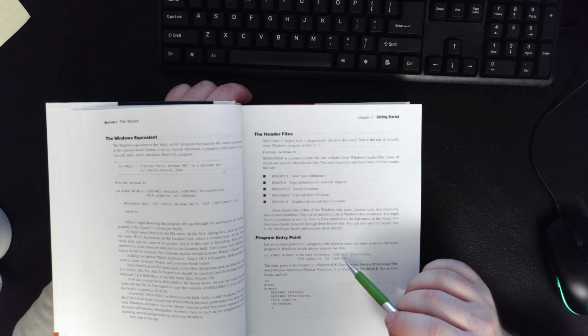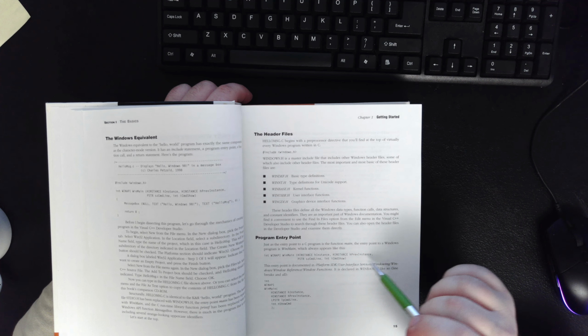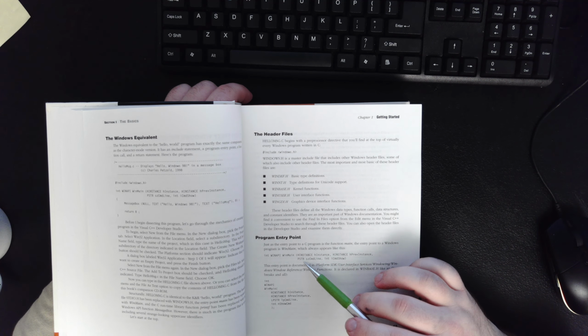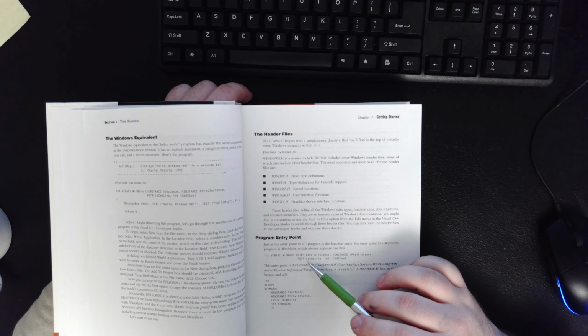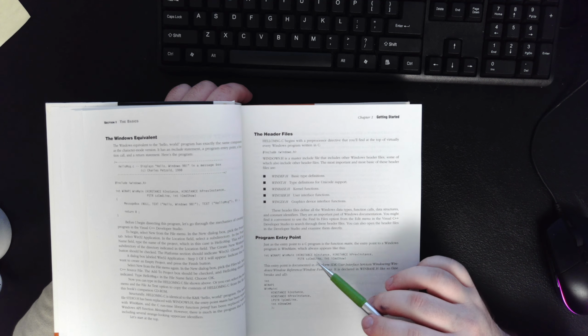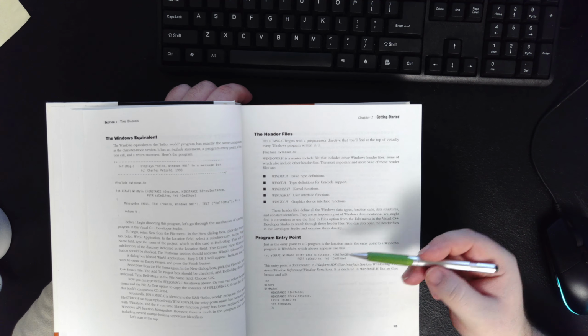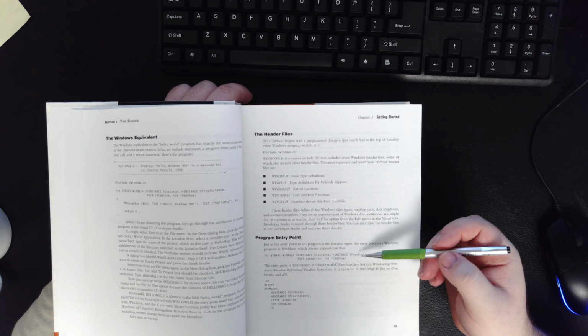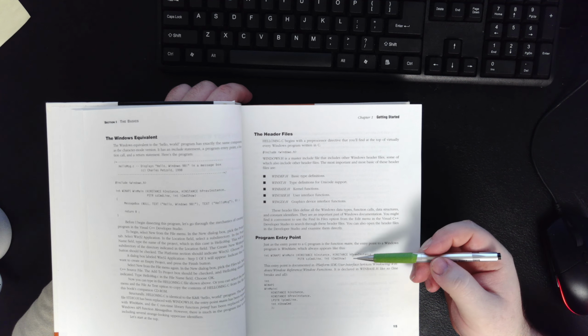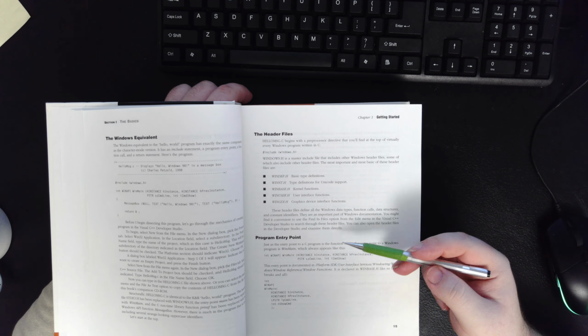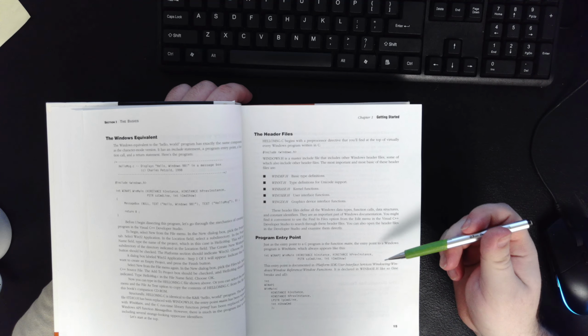We have another HINSTANCE data type, hPrevInstance, parameter 2. Second parameter, we have a PSTR data type for our null terminated string command line argument, and we have int iCmdShow, finally ending off our input parameters for our WinMain function.